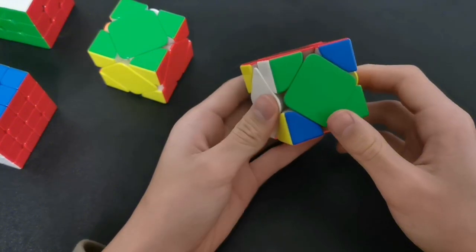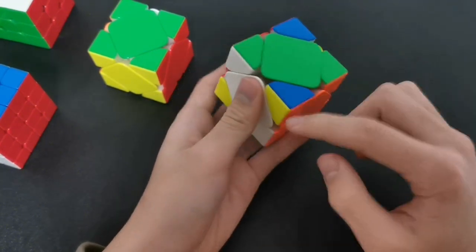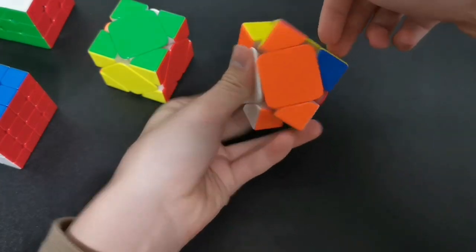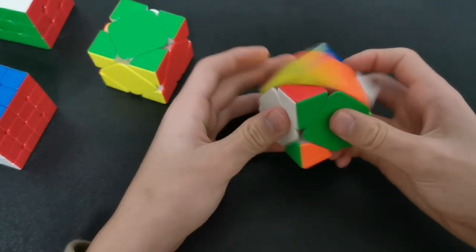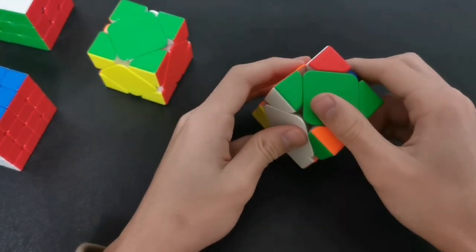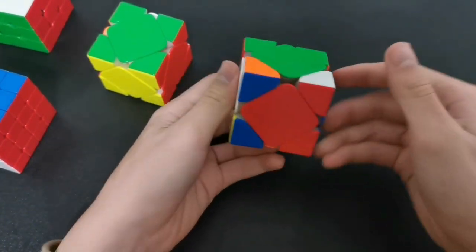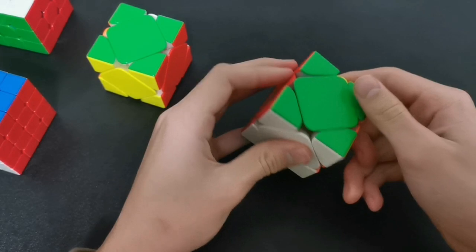For my third alg, I do it from this angle. You take out this corner like this, so go up like that, B, and then you kind of rotate. So you move this corner around back here, small b prime R.